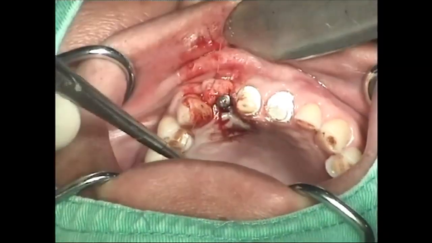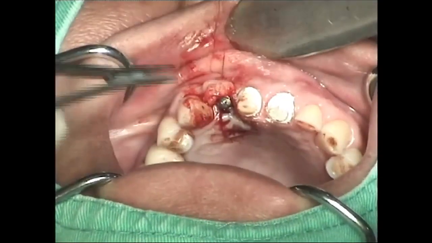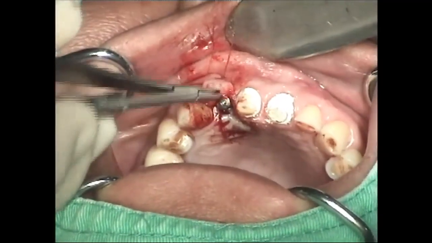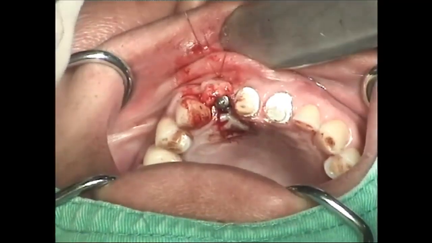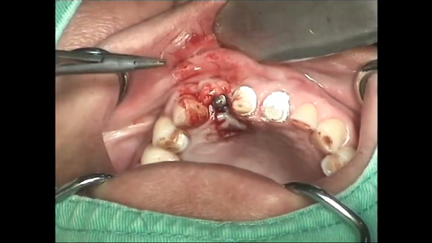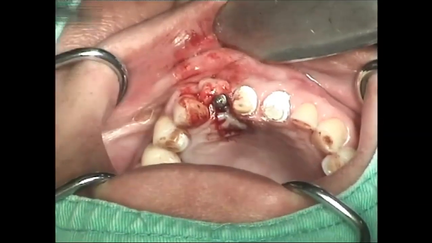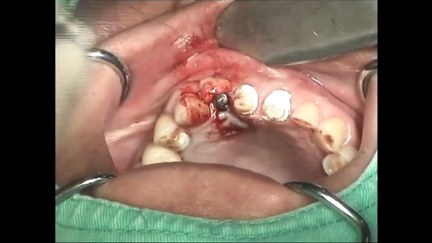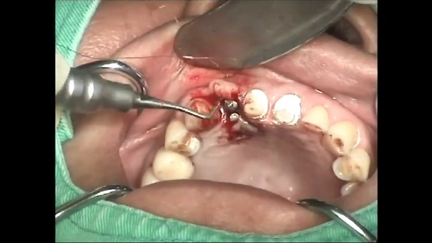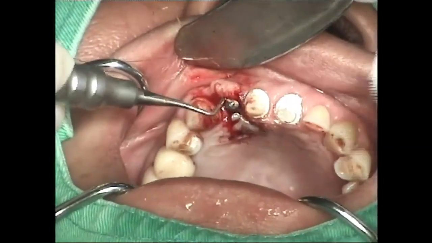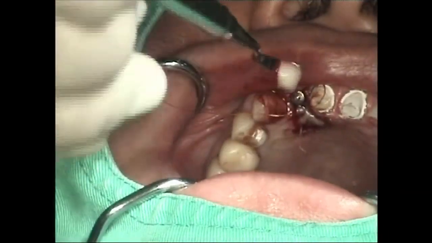In this case, because number 6 was distally and apically rotated and apically positioned, we have to elevate the papilla in order to augment the papilla in between 6 and 7. So a preservation only was performed on the mesial aspect of number 7.